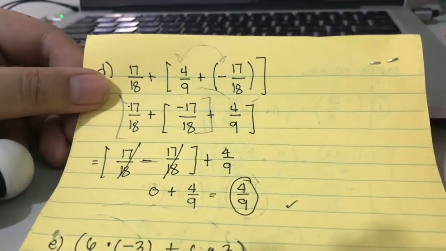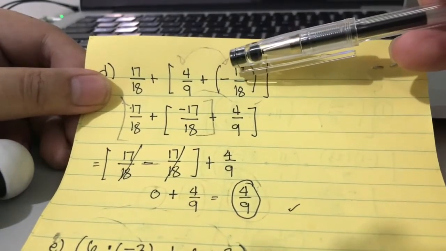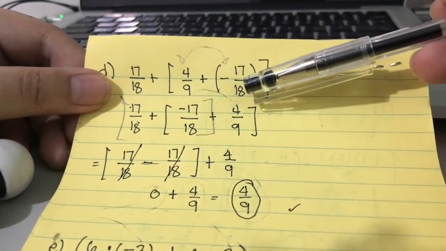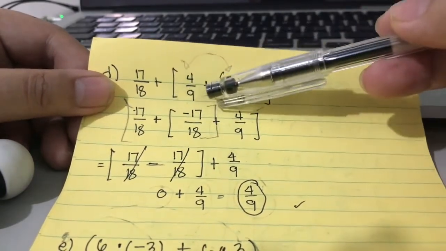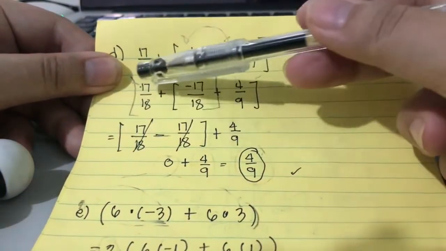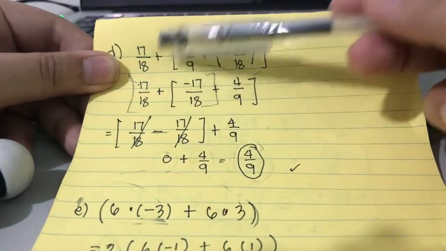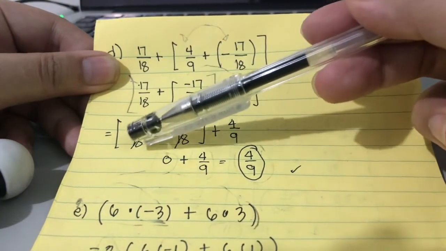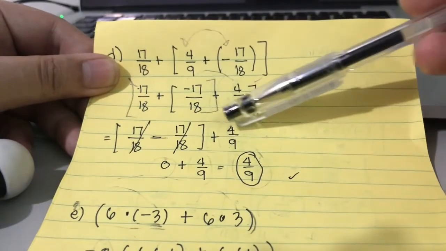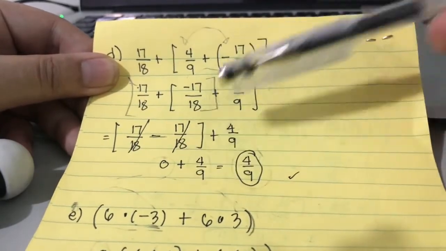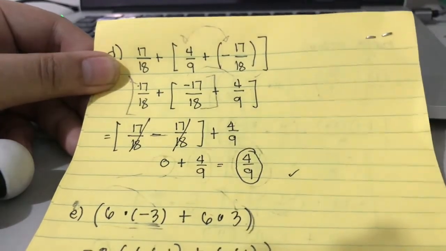On the next number, we have 17 over 18 plus 4 over 9 plus negative 17 over 18. So what I did was just interchange 4 over 9 and 17 over 18 and regroup them by the commutative property and associative property. So 17 over 18 minus 17 over 18 is just 0. And you only have 4 over 9 left; by the identity property, it becomes 4 over 9.